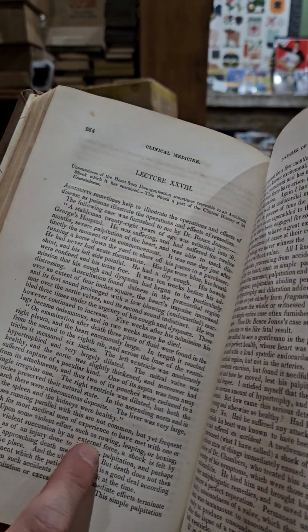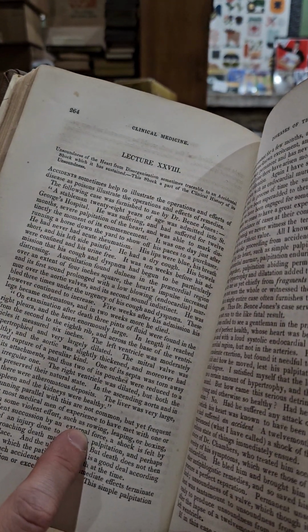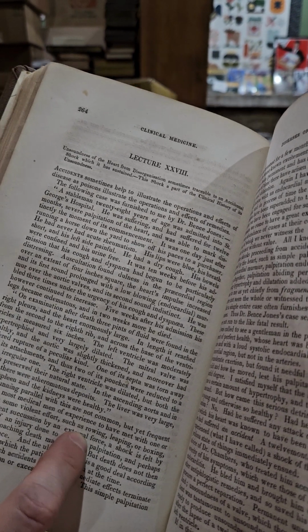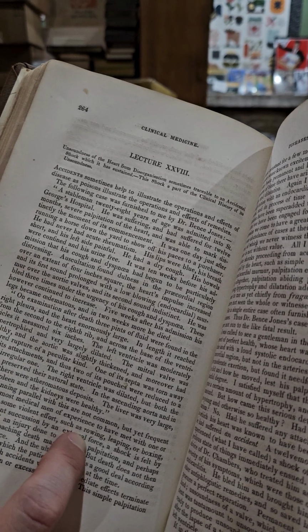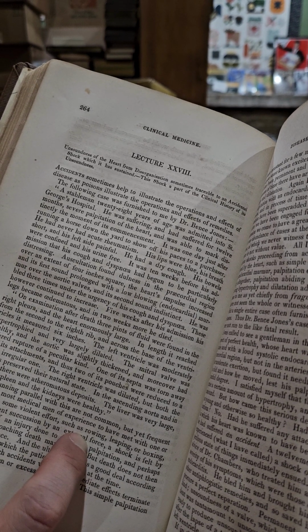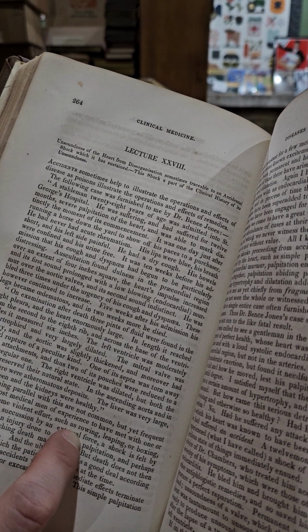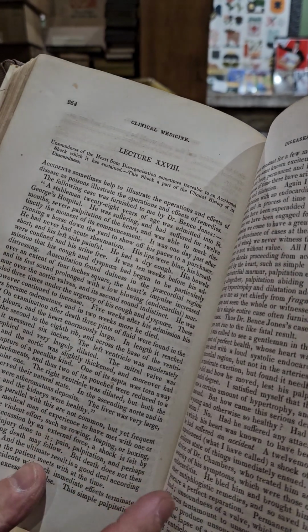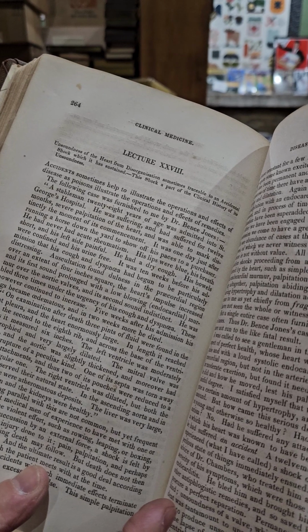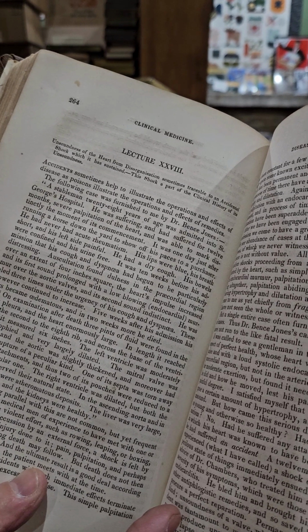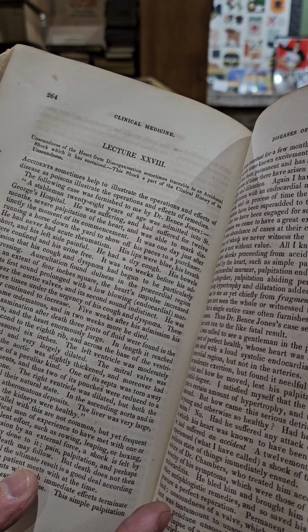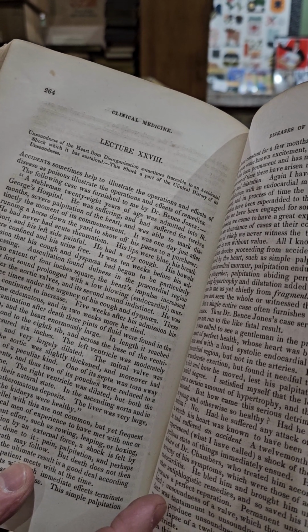Let's see, lecture 28. Accidents sometimes help to illustrate the operations and effects of diseases as poisons, and illustrate the operation and effects of remedies. The following case was furnished to me by Dr. Bence Jones. A stableman, 28 years of age, was admitted into St. George's Hospital. He was suffering, and had suffered for 12 months, severe palpitation of the heart and was able to mark distinctly the moment of its commencement.